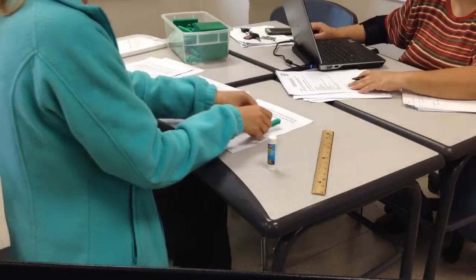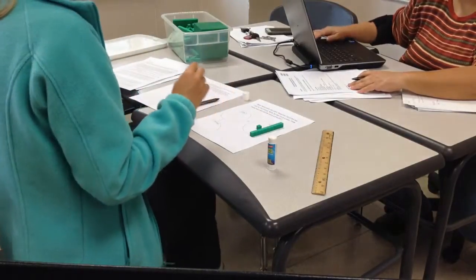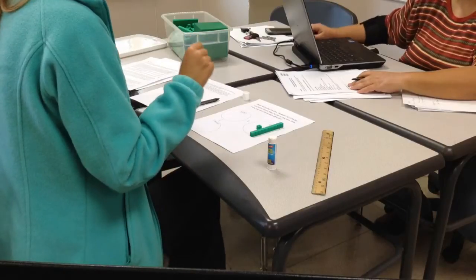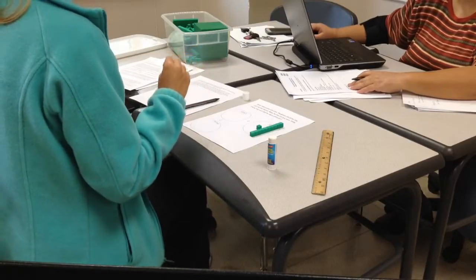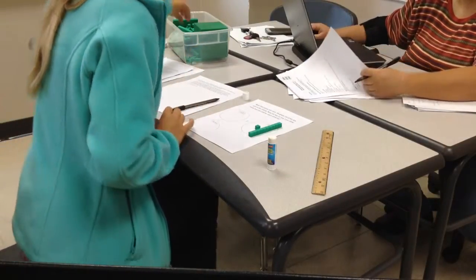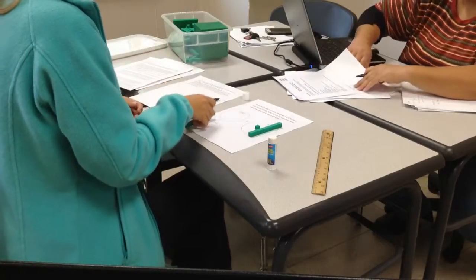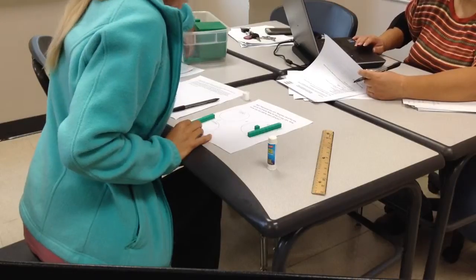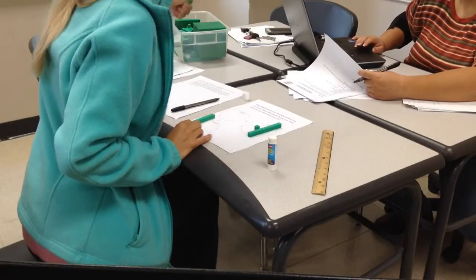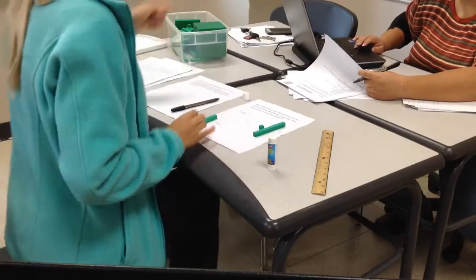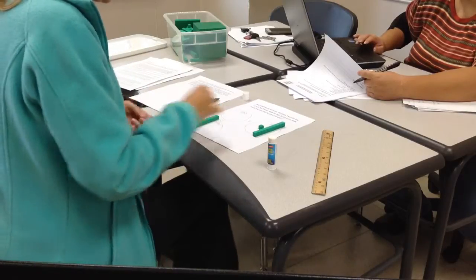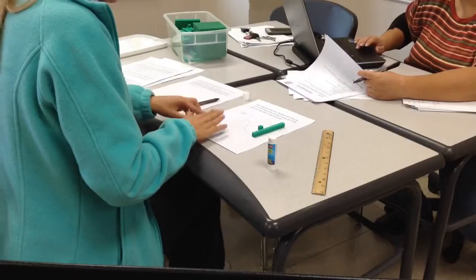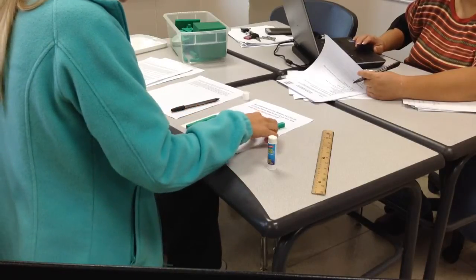And then he gives 14 of his cars to his friend, and that's our change in our problem. So we're going to take 14 cubes, and we're going to put that in our change. So, 1 block equals 10. 1, 2, 3, 4. So we have 14 in our change and 11 in our result.